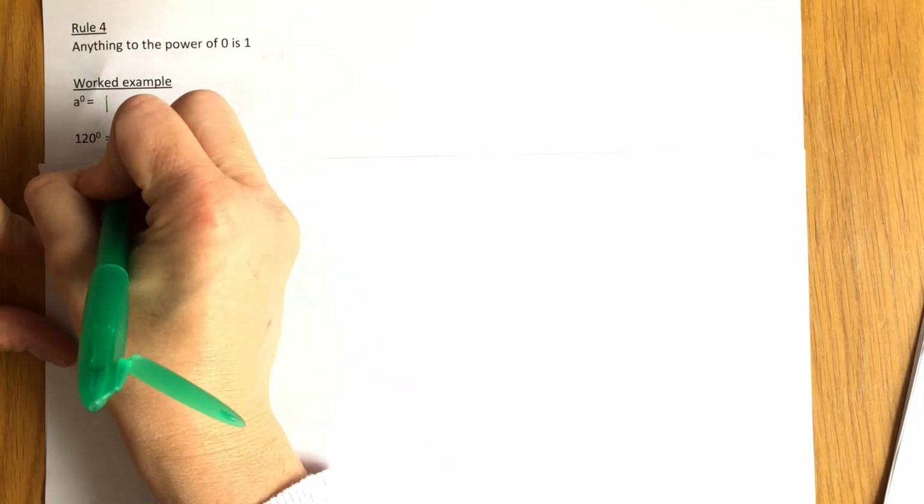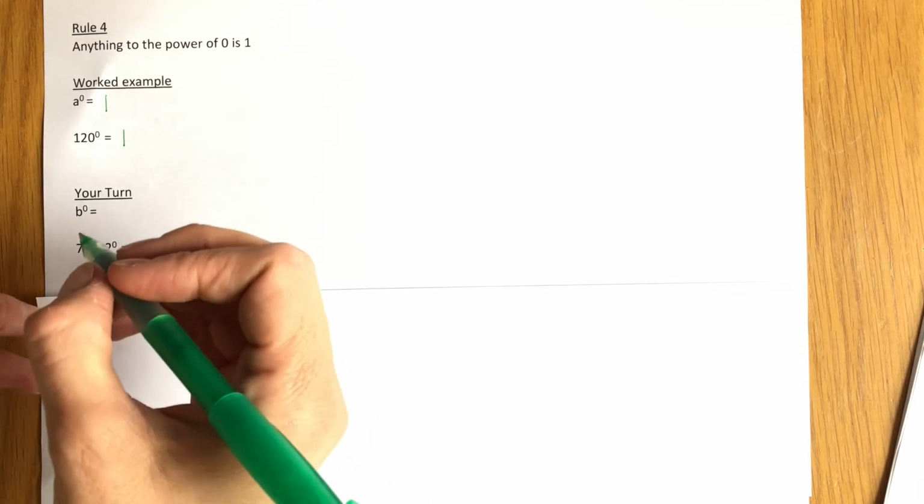120 to the power of 0 is 1. Okay, 2 for you to do. Should take you all of about a second. b to the power of 0 is 1. 76,542 to the power of 0 is 1. Lovely, that is it.